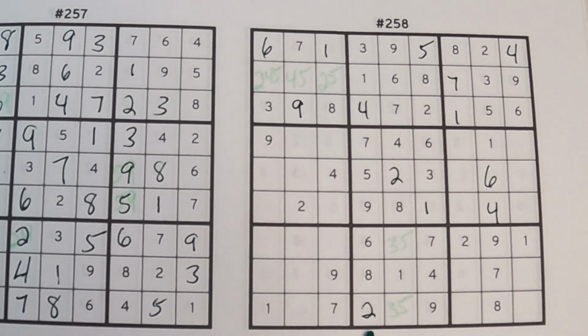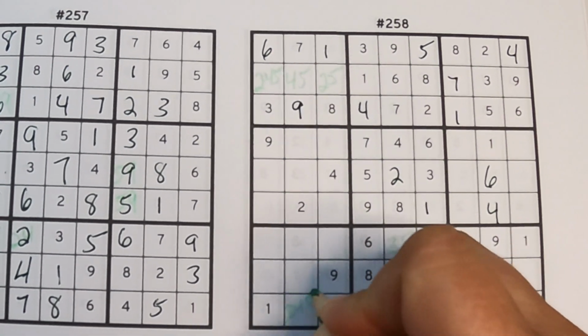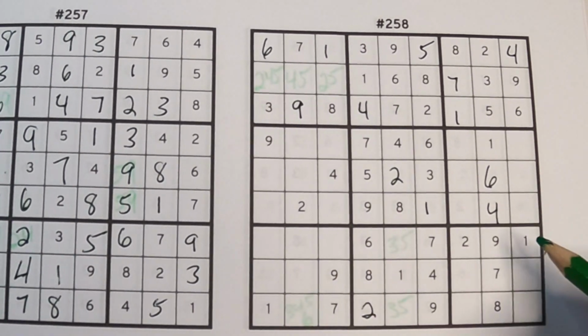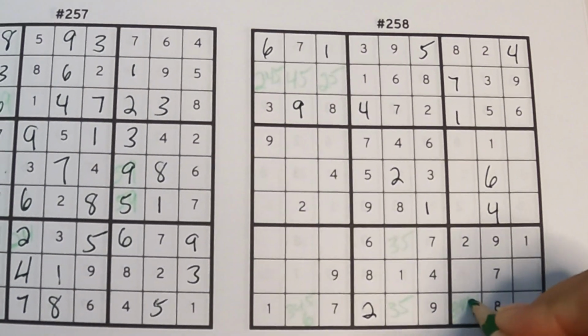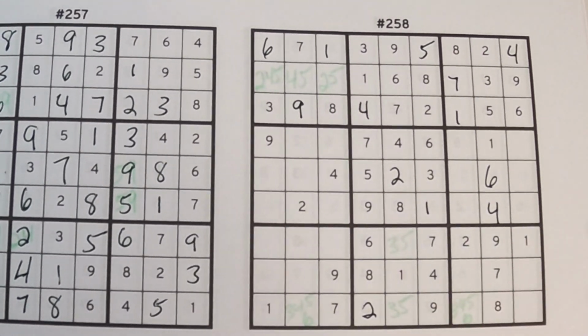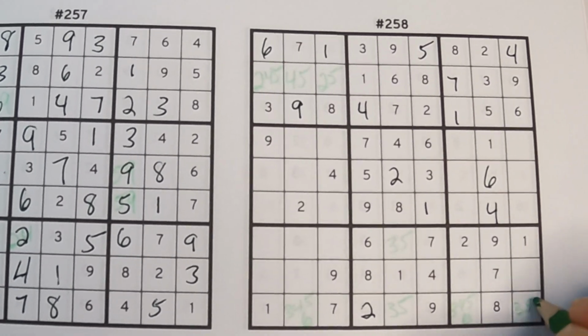For this bottom row, we're missing 3, 4, 5, and 6. No help here, 3, 4, 5, 6. No help here, 3, 4, 5, 6. 4 and 6 here, so 3, 5.